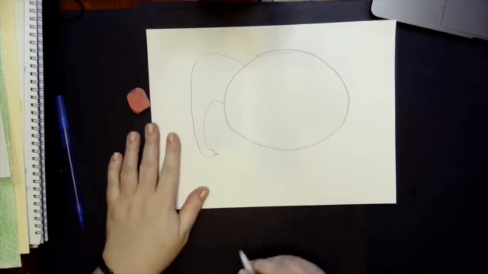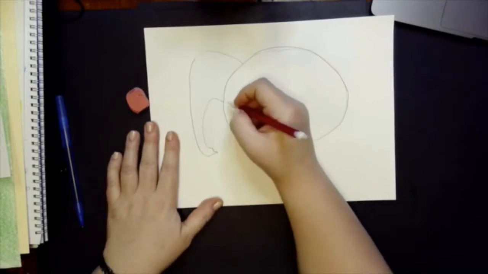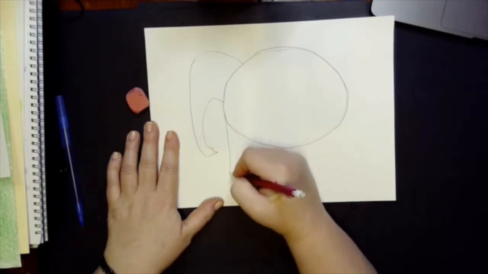Next, we're going to go ahead and add some legs. So we're going to come straight off the front of the body, and we're going to draw a leg.